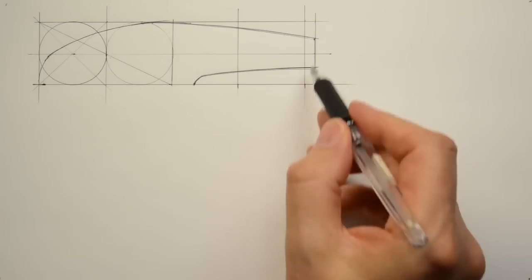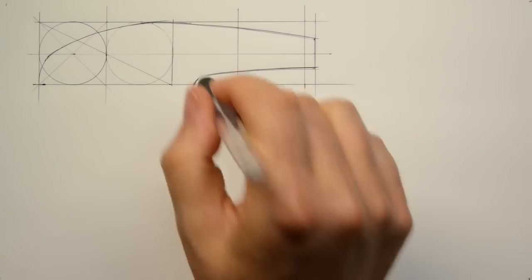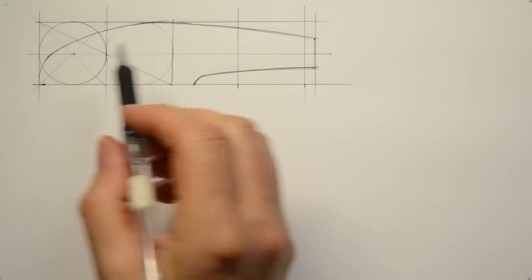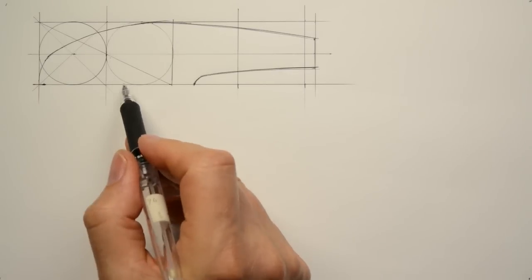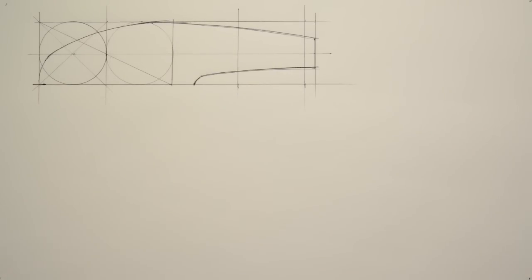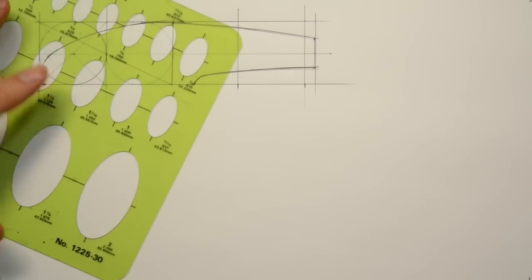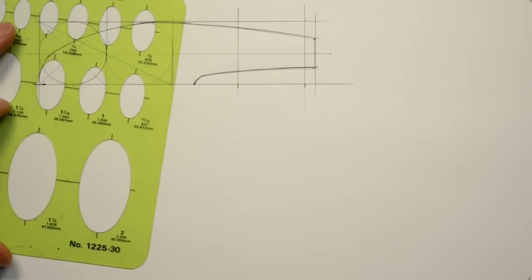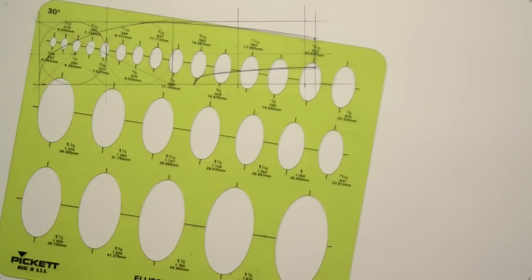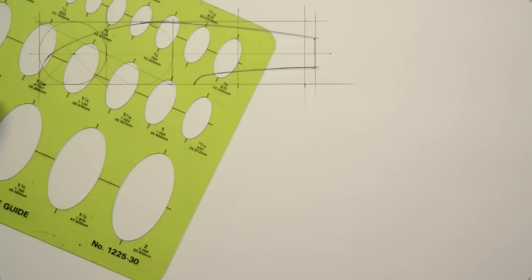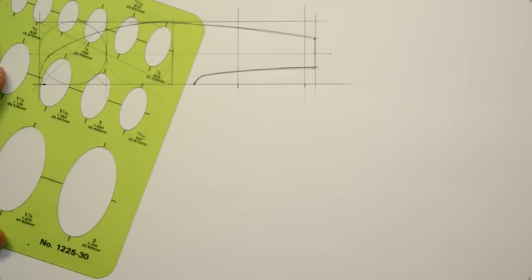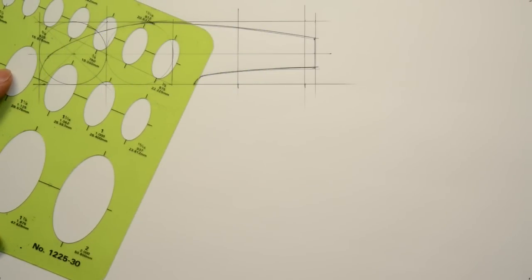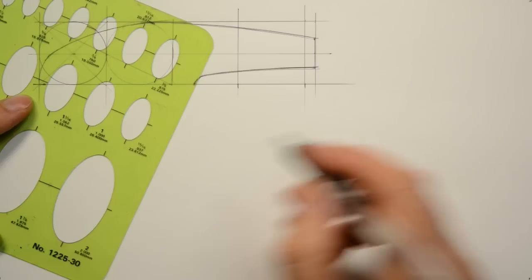So now I want this curve in perspective. But I want to make sure that the plane that I draw is properly foreshortened in this space. So how do I do that? Well, a great way to establish your view is to start with an ellipse. So let's do something like this. I have a 30-degree ellipse template, and I'm going to use the ellipse to help me pick out my view.